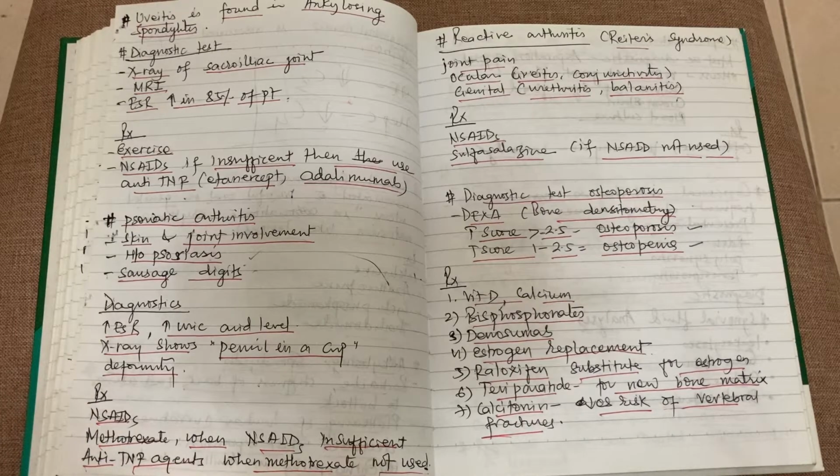Treatment: NSAIDs, methotrexate when NSAIDs insufficient, anti-TNF agents when methotrexate not used. Reactive arthritis, that is Reiter's syndrome: joint pain, ocular uveitis, conjunctivitis, genital urethritis or balanitis. Treatment is NSAID, sulfasalazine if NSAID not used.